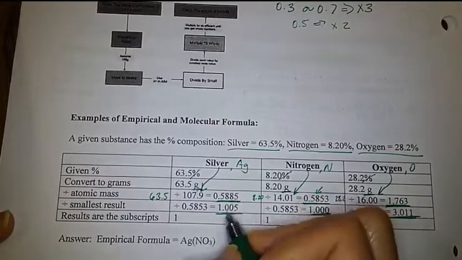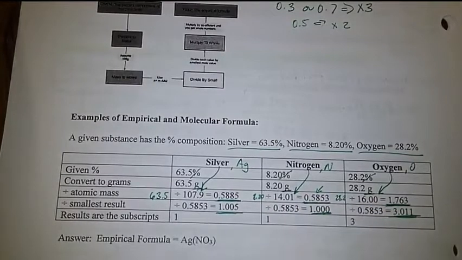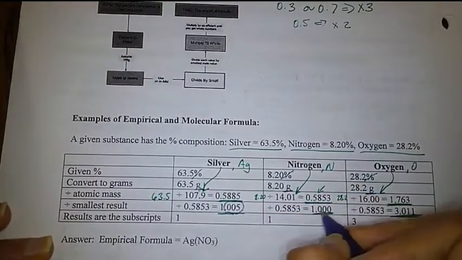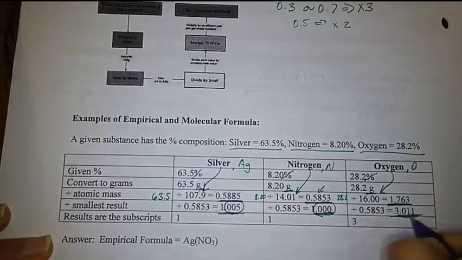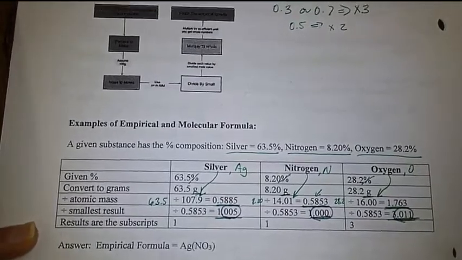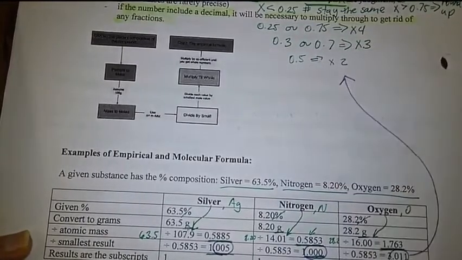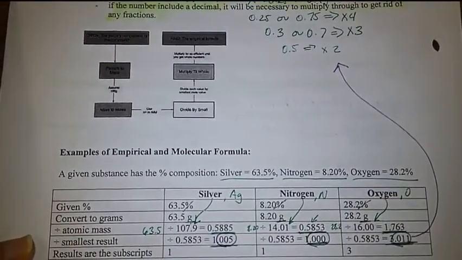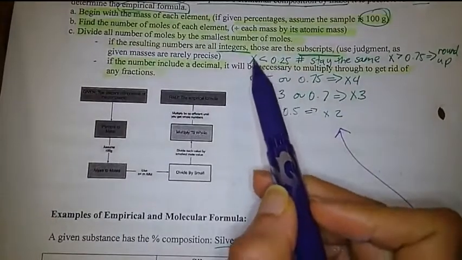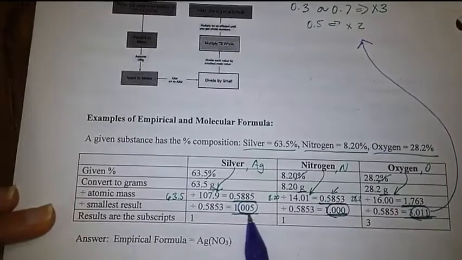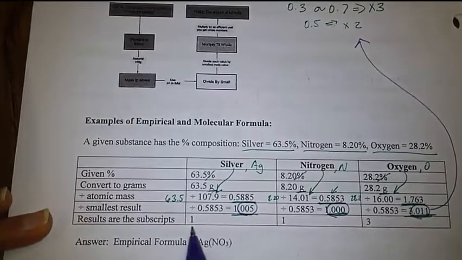So going back, if you're looking at these numbers right here, and I'll use a different color pen, you are looking at these numbers around the decimal. We're going to go back and look at these values that I have. Is this decimal 0.005 less than 0.25? Yes, it is. Then the number will stay the same. We won't do anything to it, so it's going to remain as 1.